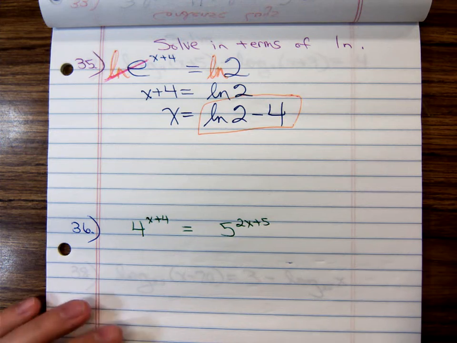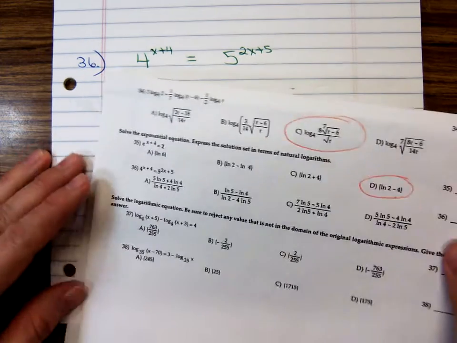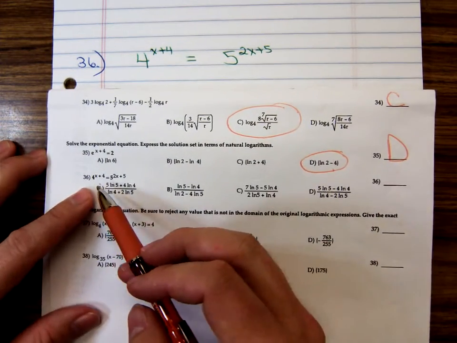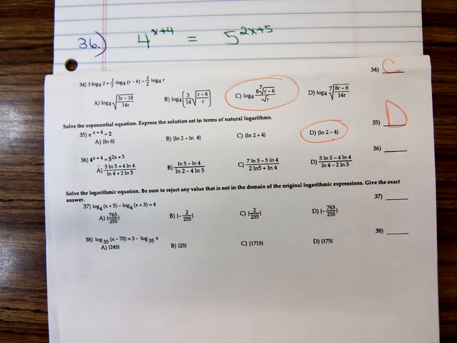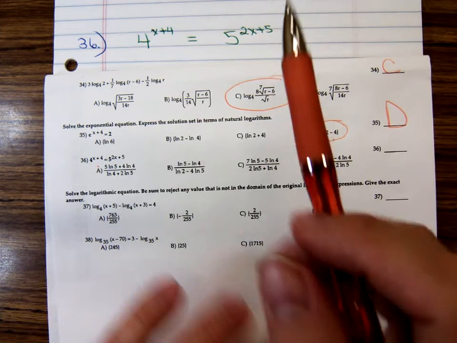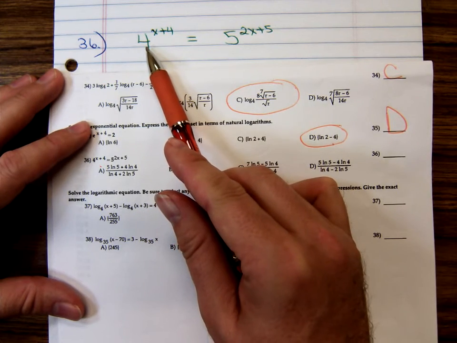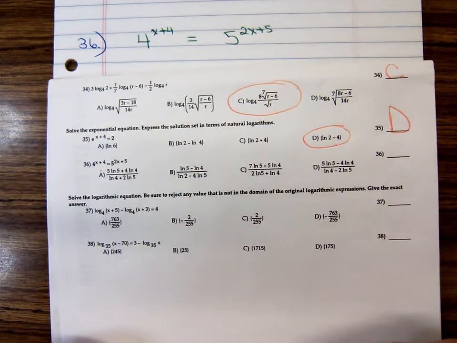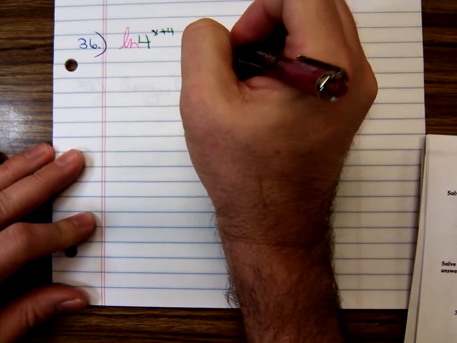Another one. This one looks really messy, number 36. So let me make sure I didn't miscopy it. 4 to the x plus 4 equals 5 to the 2x plus 5. We had another method of solving exponential equations, which was to get a common base, but I think we can look here and tell clearly 5 is a prime number. The only prime number that divides evenly into 4 is a 2. 2 certainly doesn't divide evenly into 5. So getting a common base, that method just falls apart. So we have to introduce an ln on both sides.